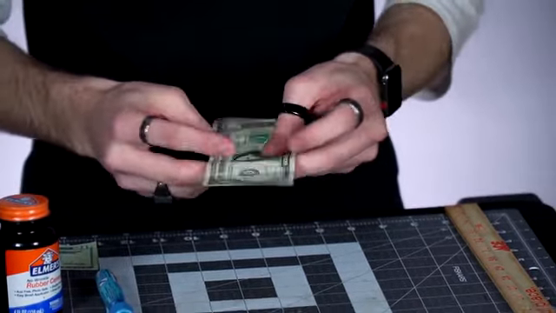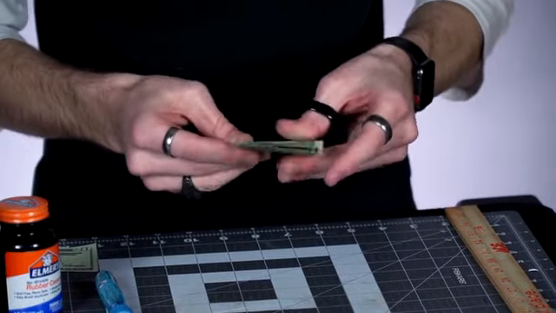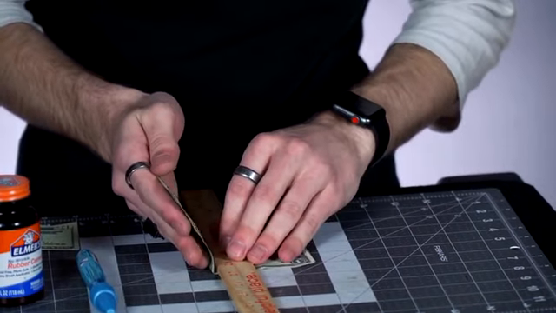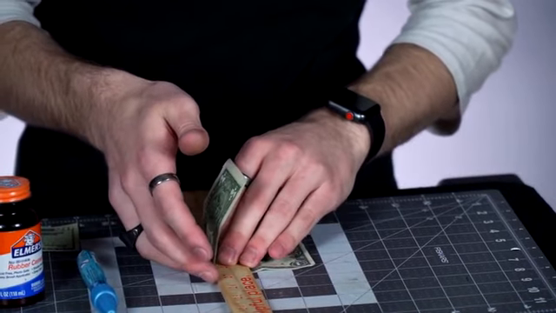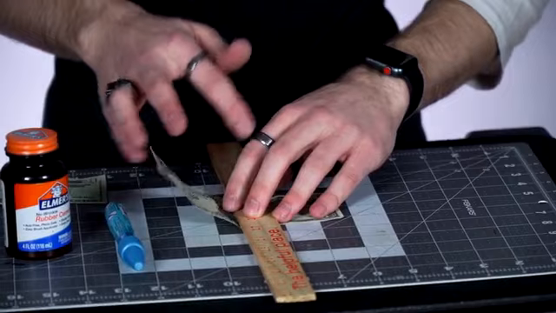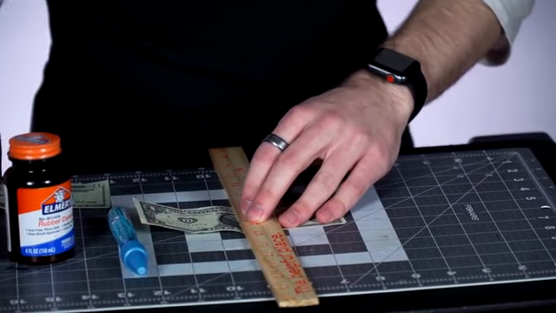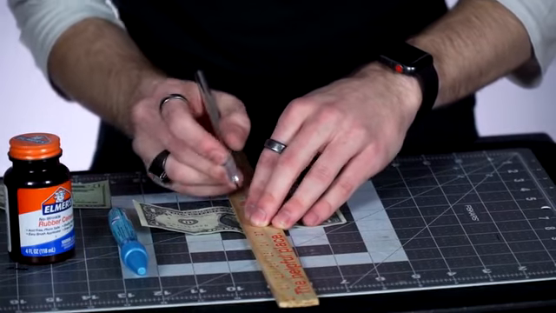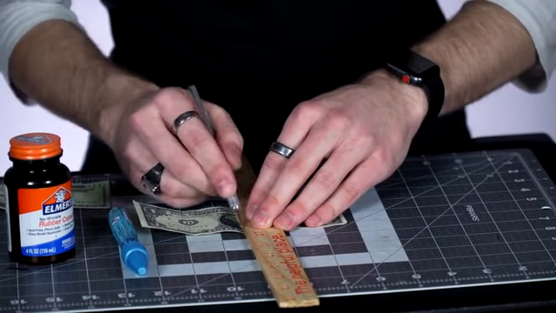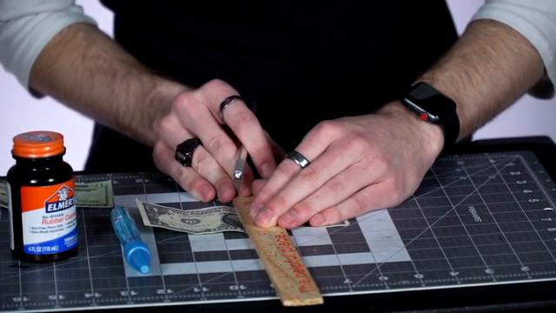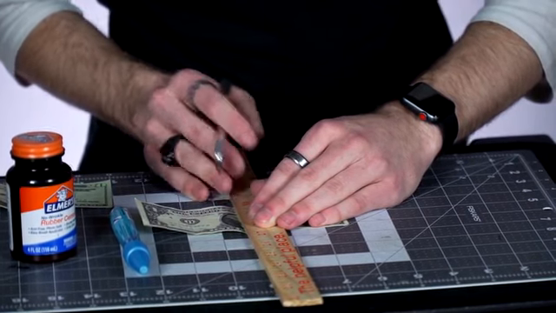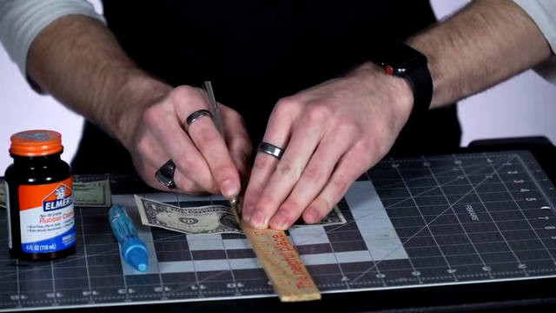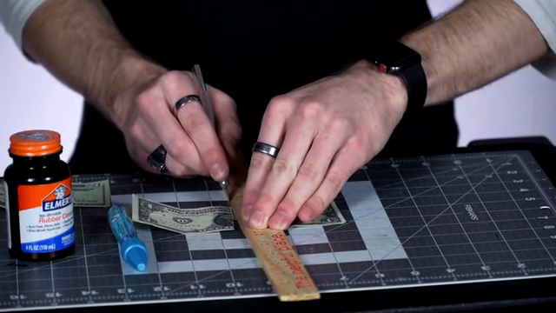Now once you have that, you're going to take your ruler and line it up with the center. Take your X-Acto blade, and once you've got it all lined up, you're going to cut the bill in half.